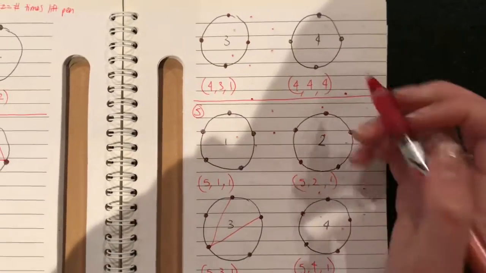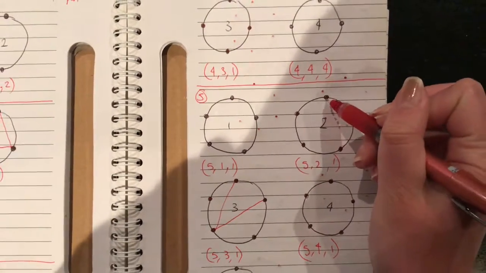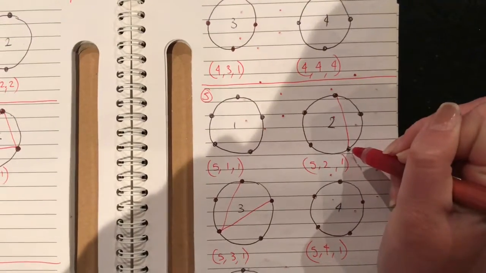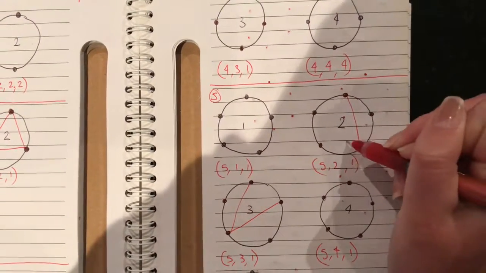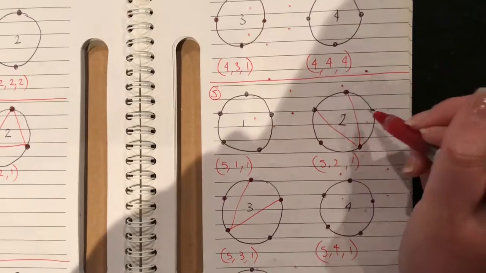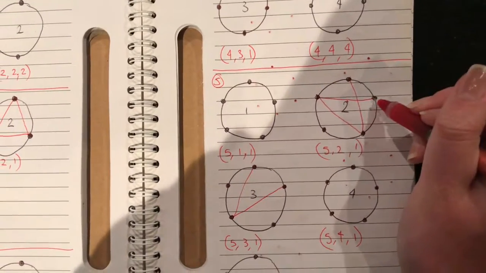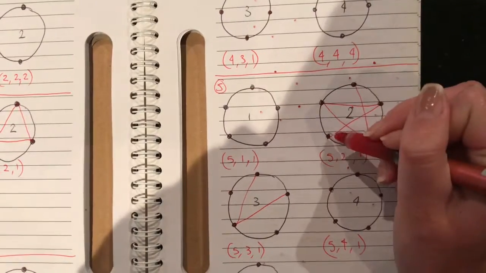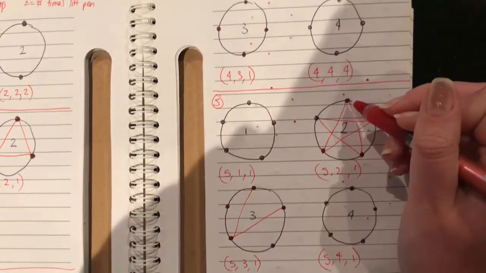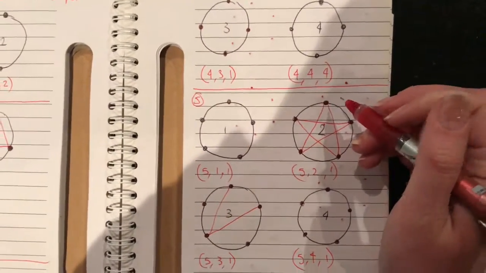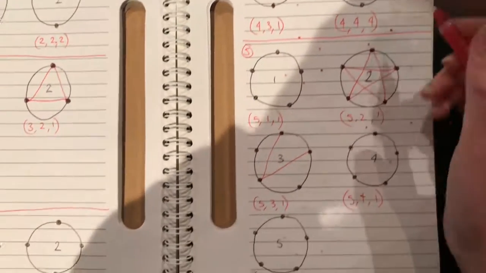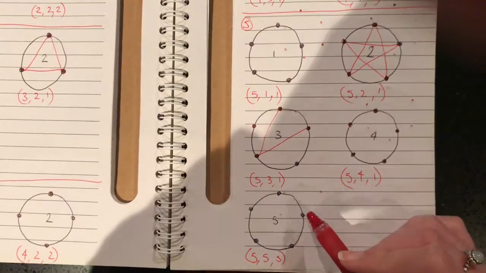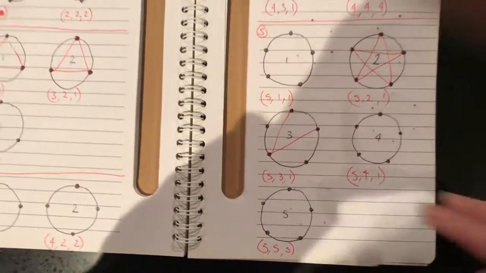Let's try with a gap of 2. So we'll start here, 1, 2, 1, 2, 1, 2, 1, 2, 1, 2. And we've ended up at the same point. We did not have to lift our pen. Same thing with a gap of 1, 2, 3, 4, except for when x and y are the same.